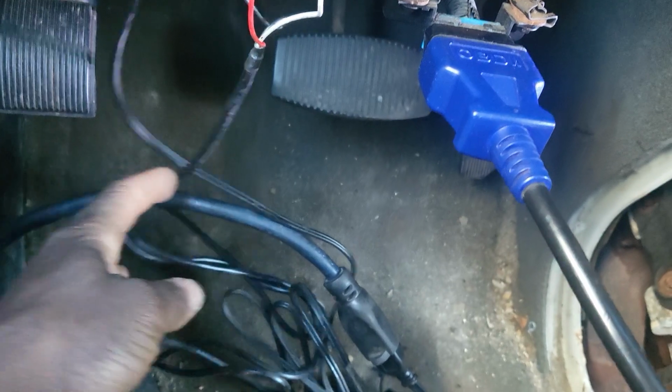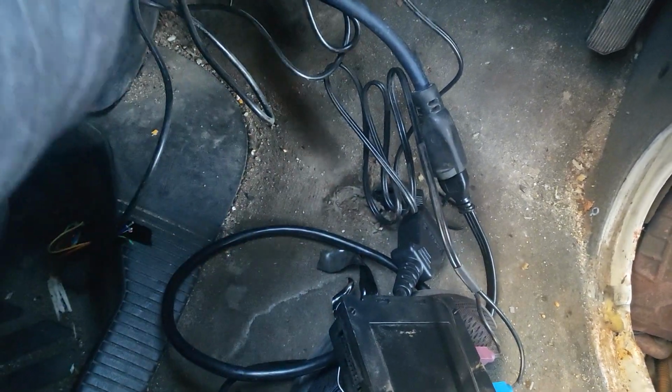Let me see where they put it. Where is it going here. This may be only a communication line or tracking device. This is power and ground.